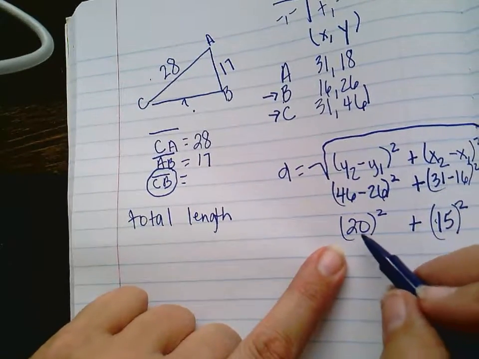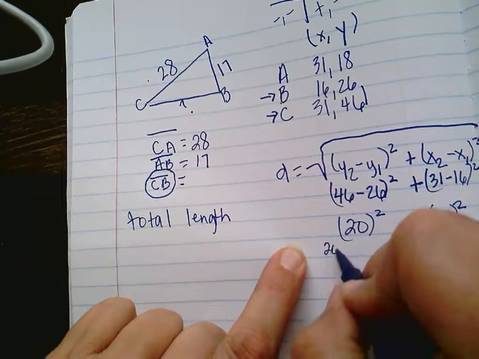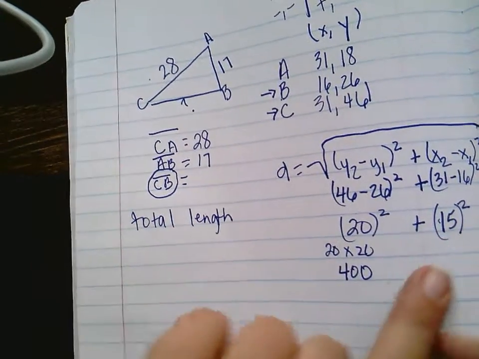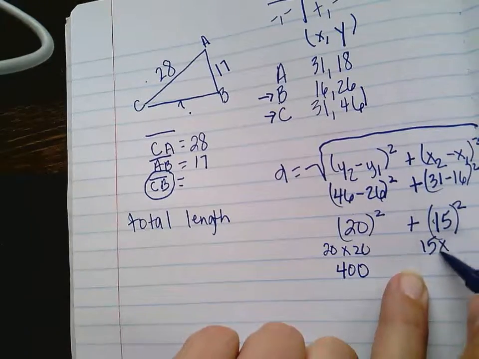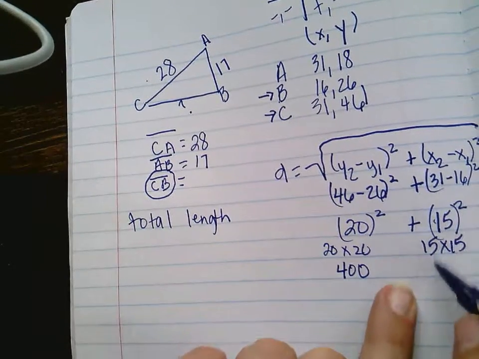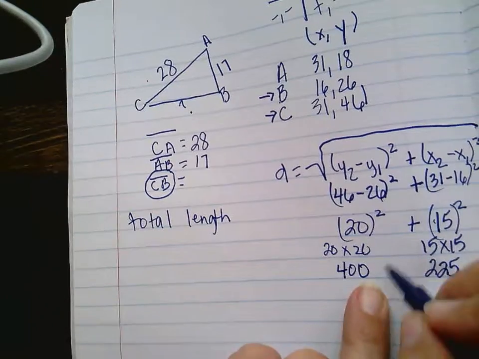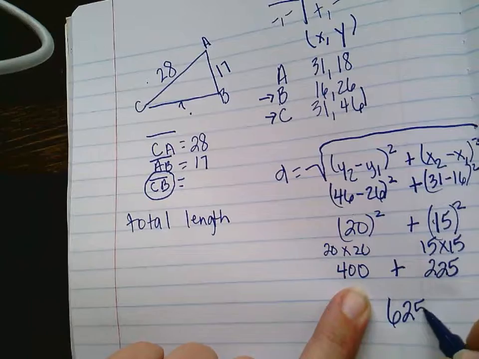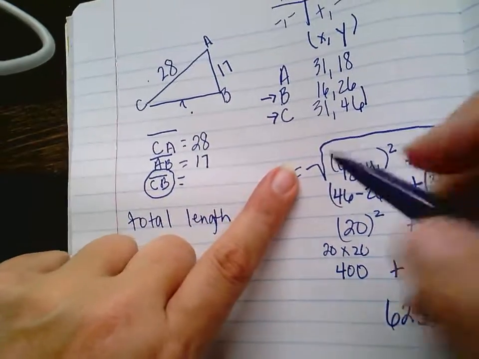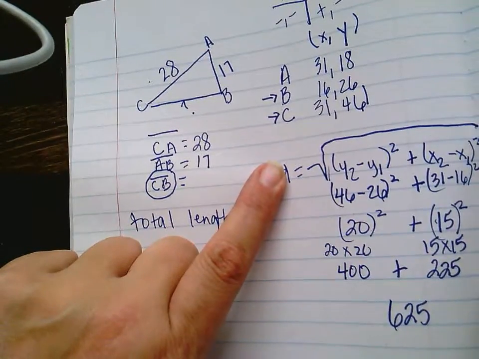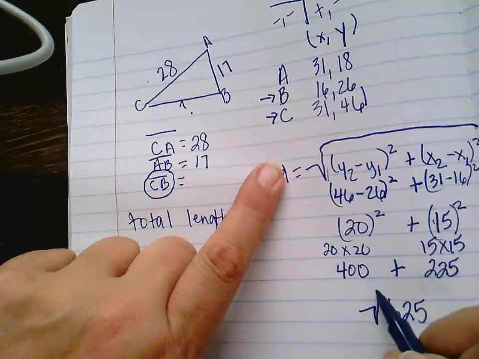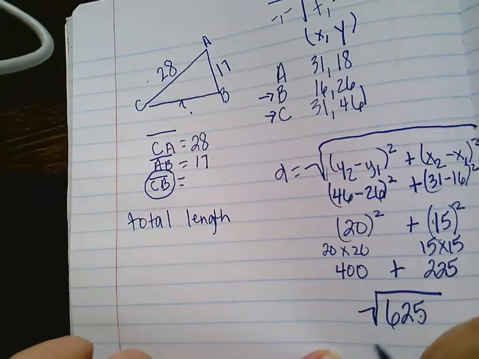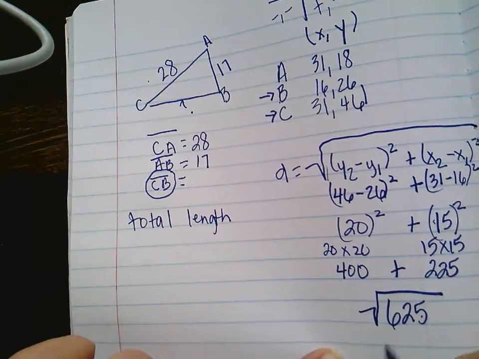Now, if you get your calculator out at this time, 20 times 20, that's 20 squared, is 400. 15 times 15, that's 15 squared, is 225. Now we add those together, and we get the number 625. But if you remember up at the top, we need the square root of the whole thing. So we're going to get the square root of the total number, and the square root of 625 is 25.